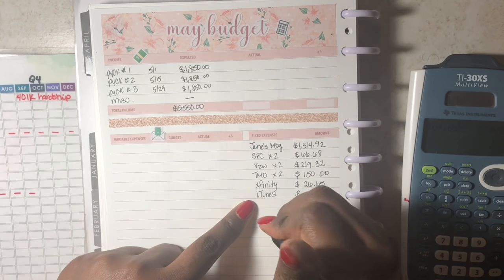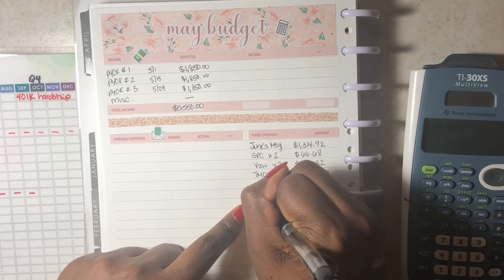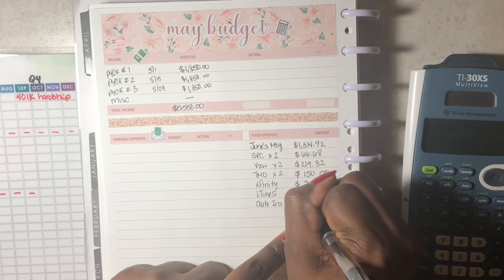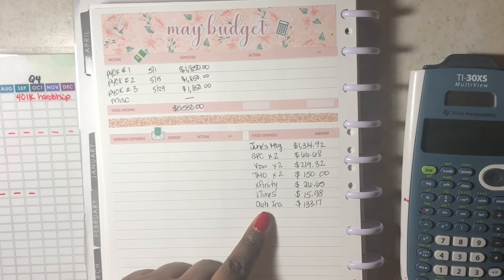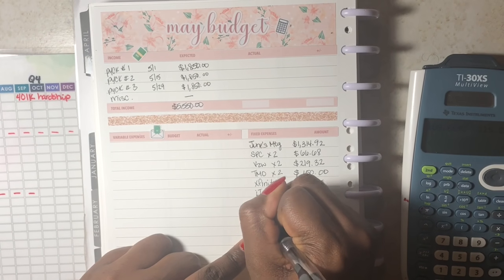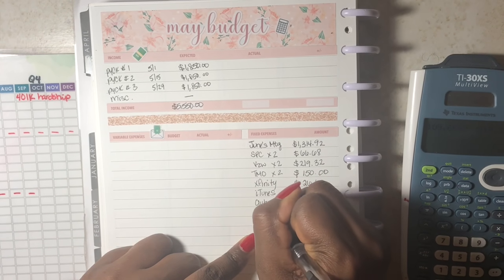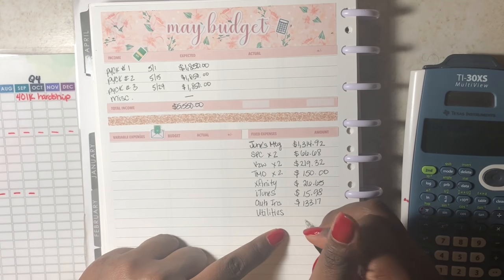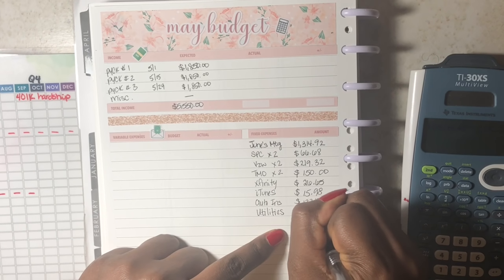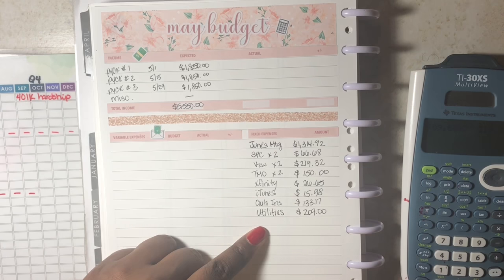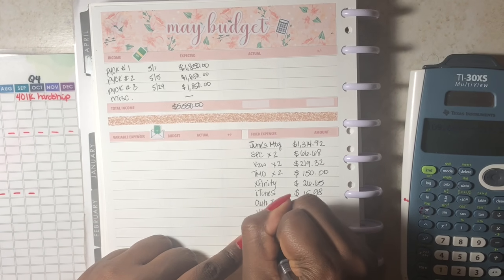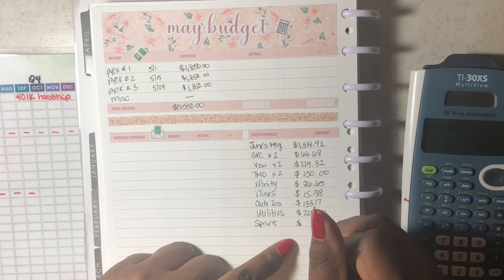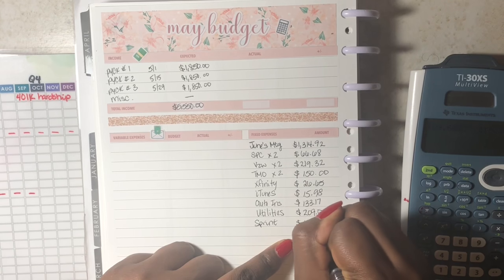And then auto insurance will be $133.17. After auto insurance will be my utility bill, and I'll need to cover that once for the month of May only, so that will be $209 exactly. And then Sprint is my boyfriend's phone bill, and we will be covering that for the month of May, which is $135.21.